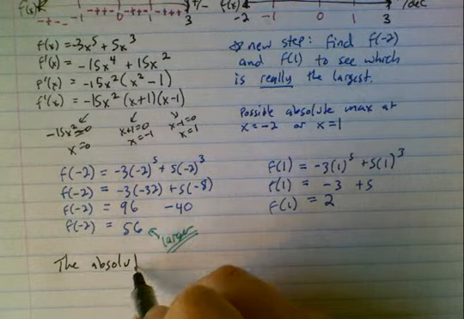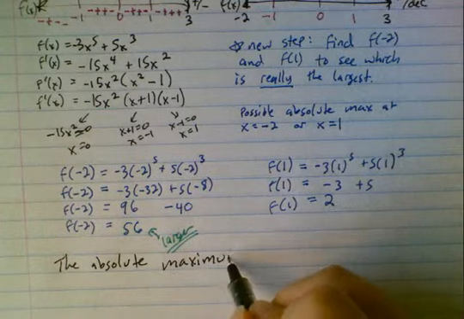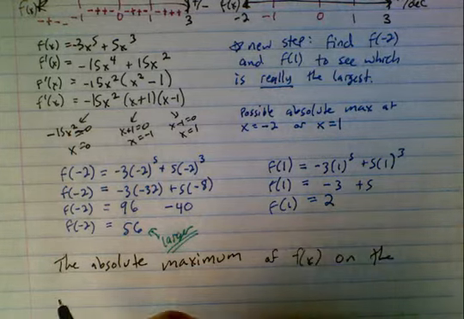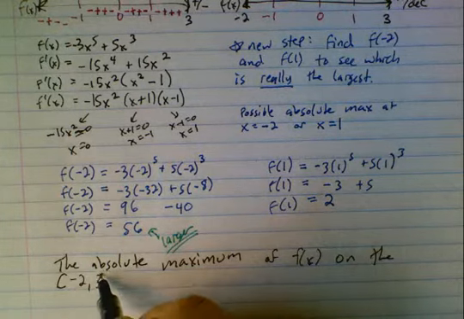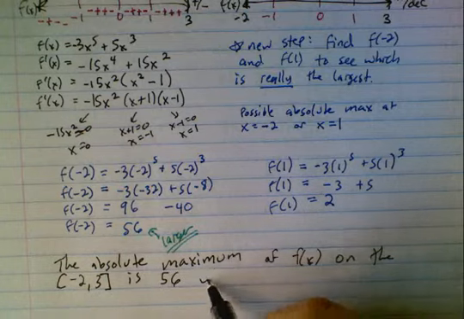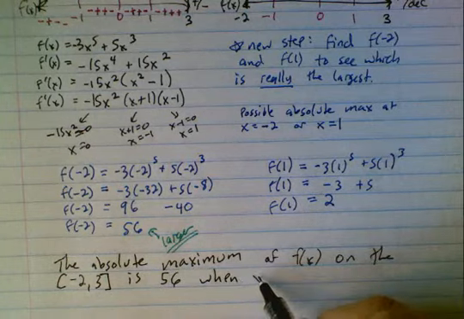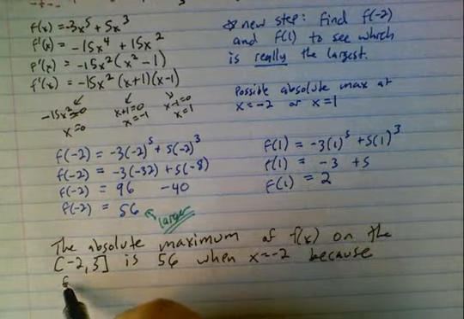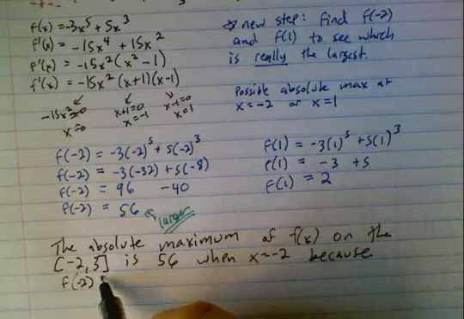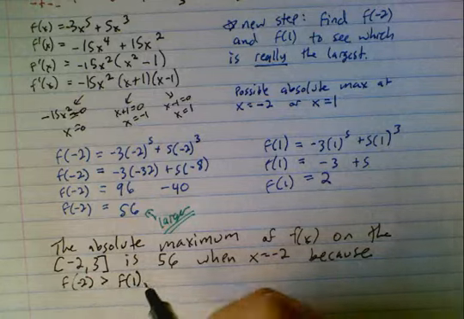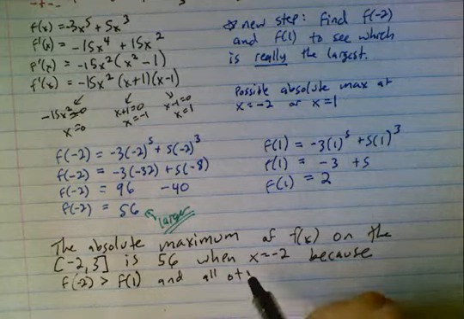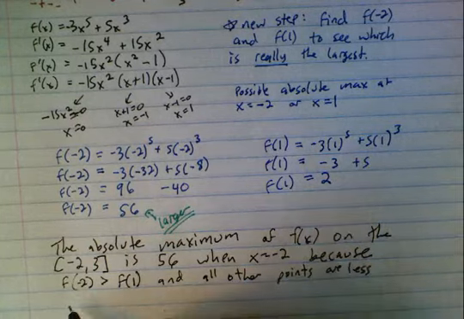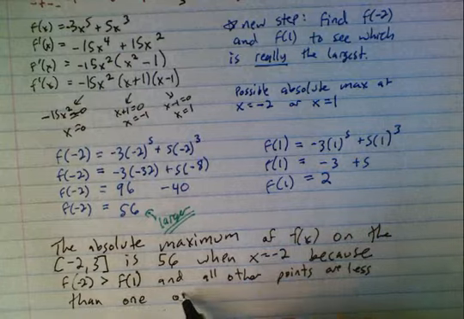The absolute maximum of f of x on the interval -2 to 3 is 56 when x equals -2, because f of -2 is greater than f of 1, and all other points are less than one of these.